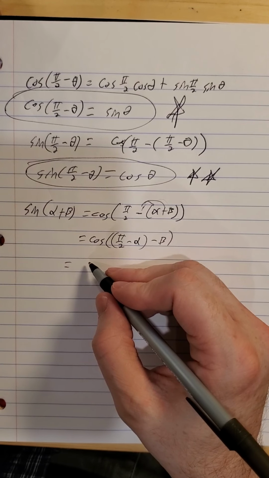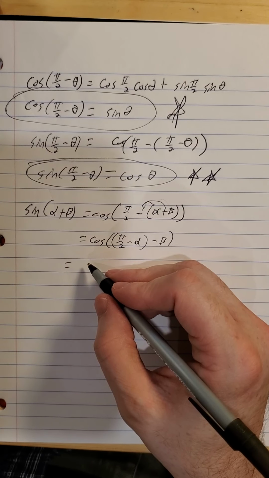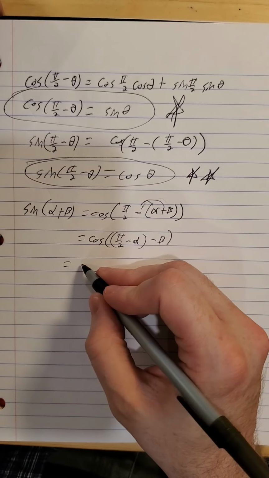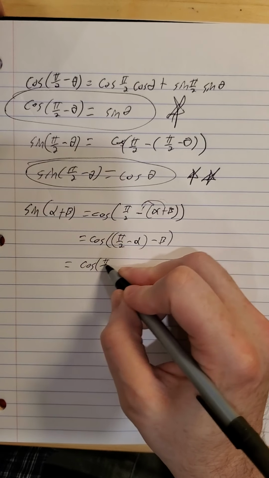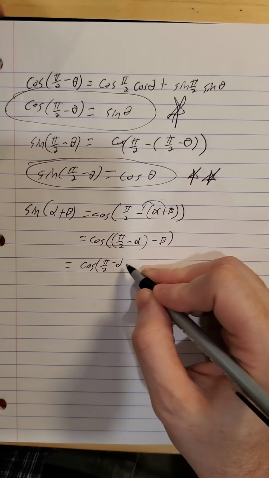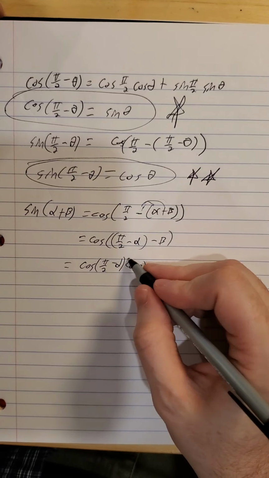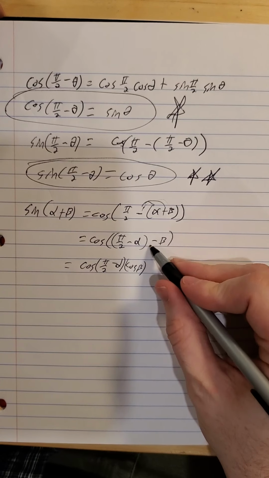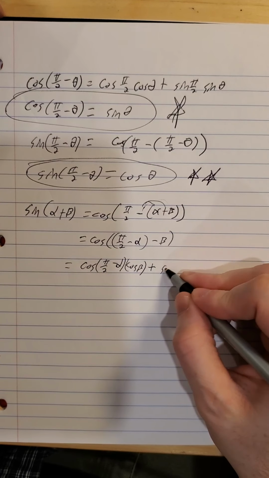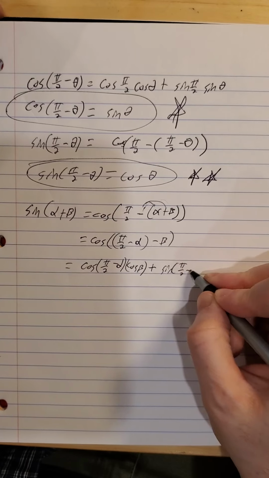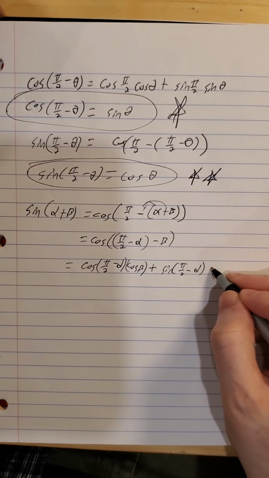So then we just use our previous to expand that. So that's cosine of pi over 2 minus alpha cosine beta. We had a minus, so it'll flip it to a plus. So sine of pi over 2 minus alpha sine beta.